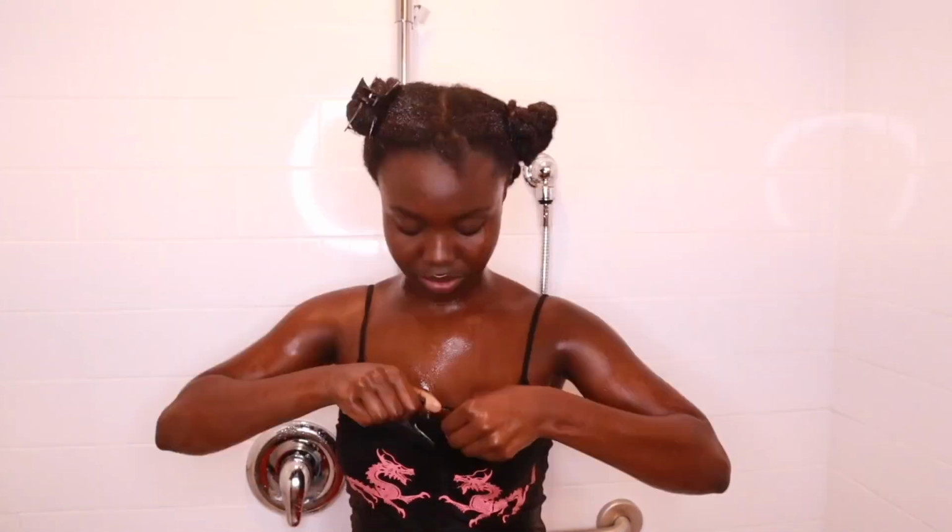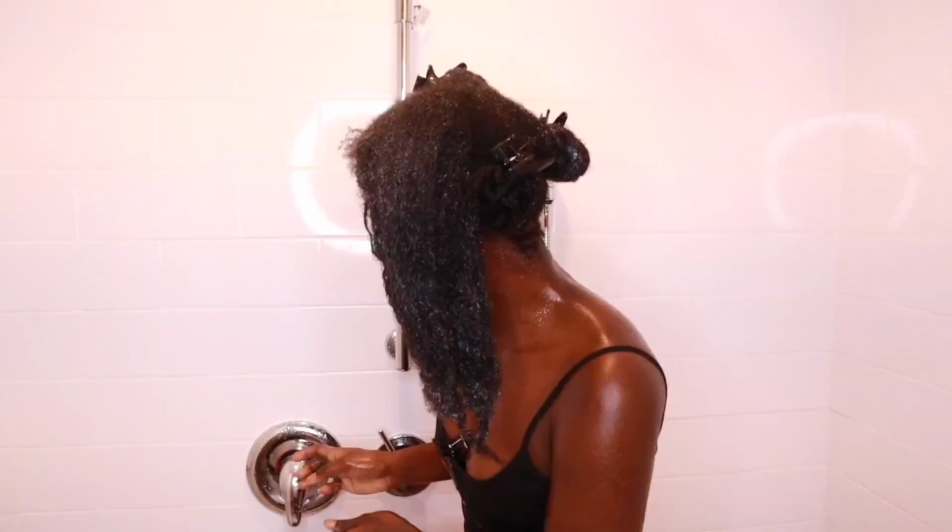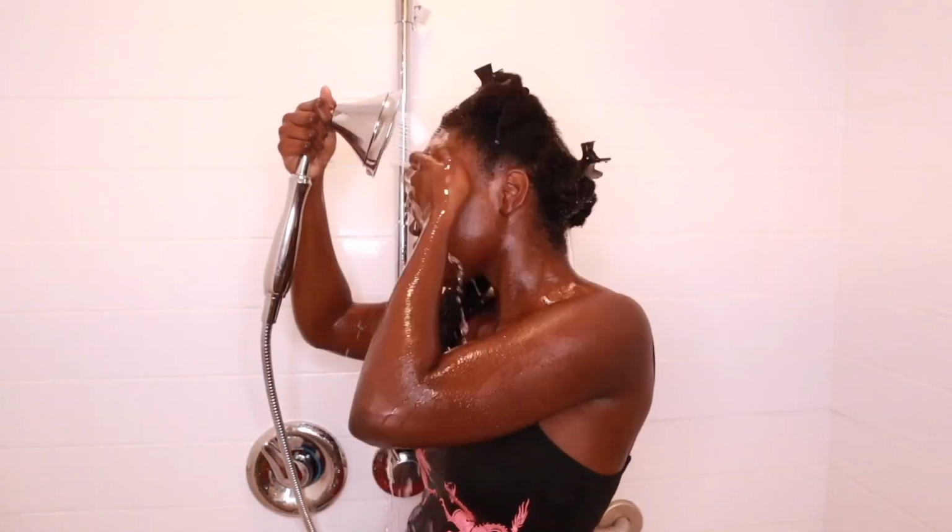Or whenever you apply products to your hair, sit under a dryer so your cuticles are more open, or just wrap a plastic bag, like I did here, around your head so the heat opens up your cuticles and the products can penetrate your hair.